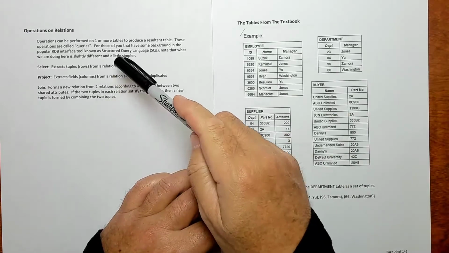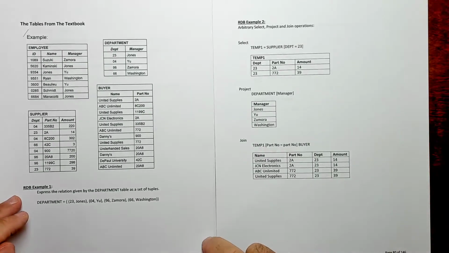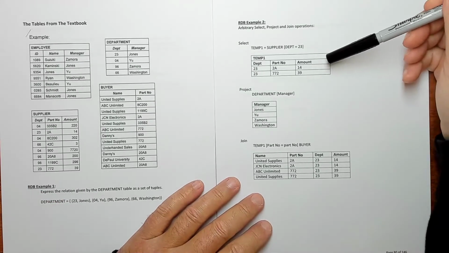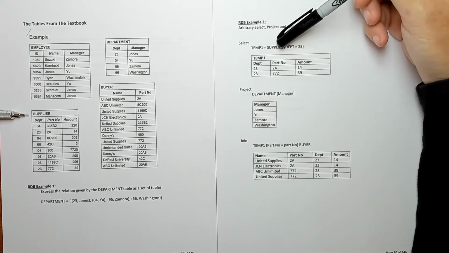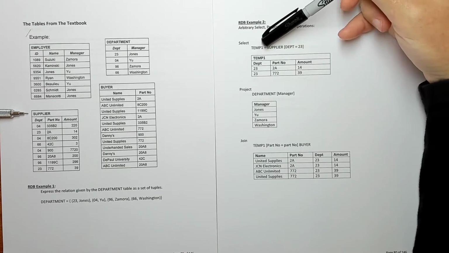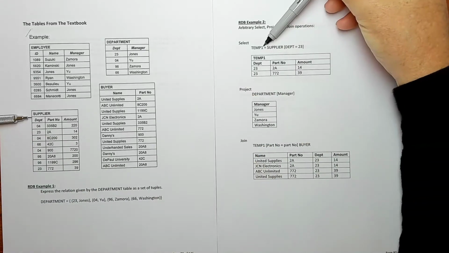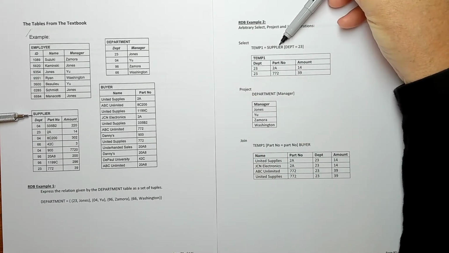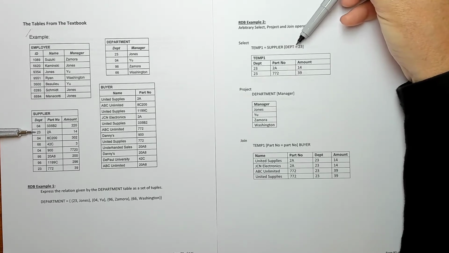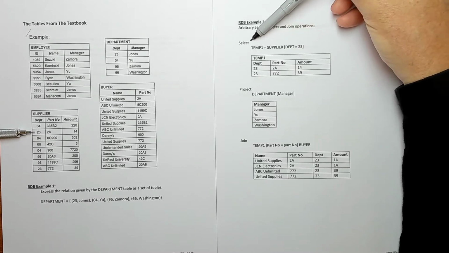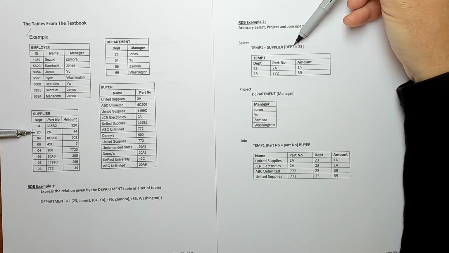All right. Now let's do a select, a project, and a join. So I'm going to move this over here. It takes a lot of space to do this stuff here. So here's a select. Let's see if I can point at the right stuff. So we're dealing with the supplier table. Temp1 equals supplier, department equals 23. So we're generating a new relation called temp1 by doing a select operation on the supplier table where the department field equals 23. So basically we're selecting the rows out of supplier that have 23 in department. Right? Select gets rows, and it does that by looking for a value in a particular field.